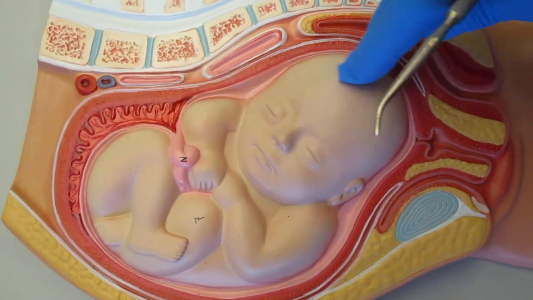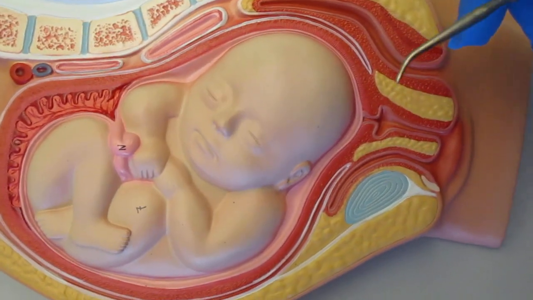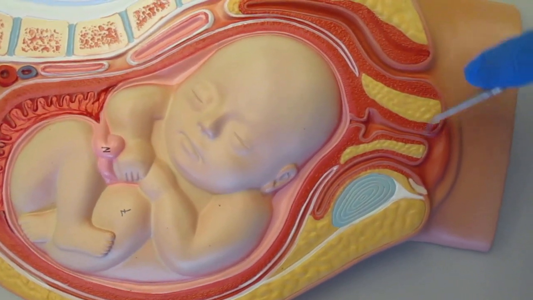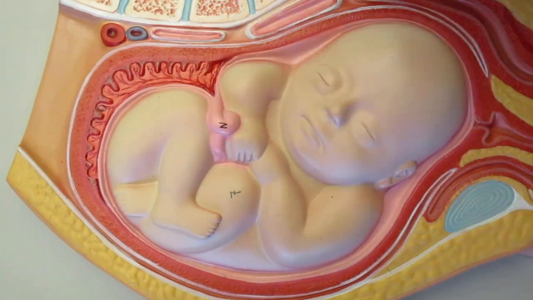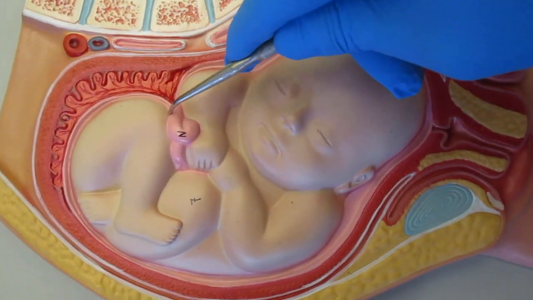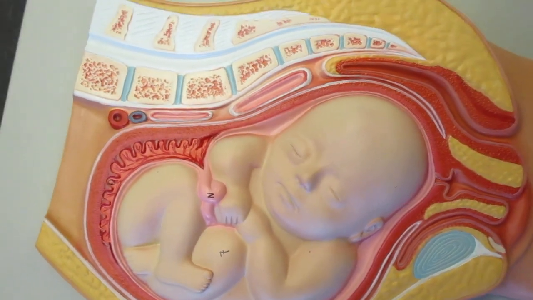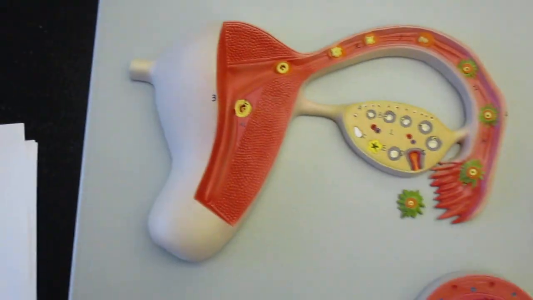So right here is the head region, and we can see the cervix and the vagina right there, and there's the placenta again. Here's your umbilical cord here. I think that's pretty much it.